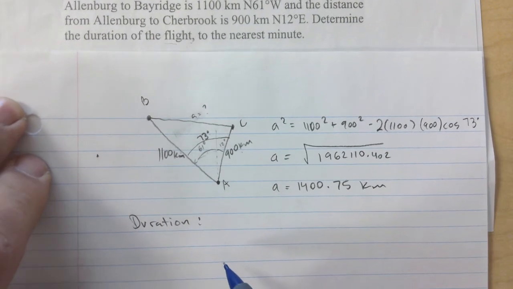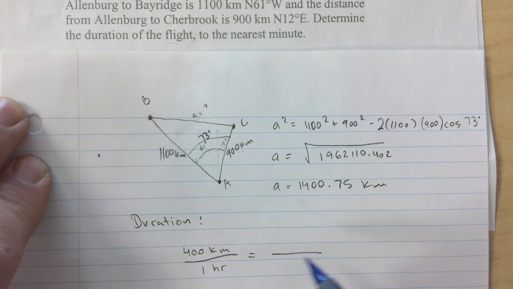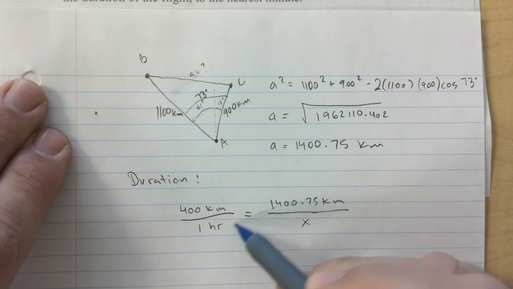Here you can do it in various ways, but what I would do is, if 400 kilometers takes you 1 hour, then 1475 kilometers will take you X number of hours. You cross multiply and divide.